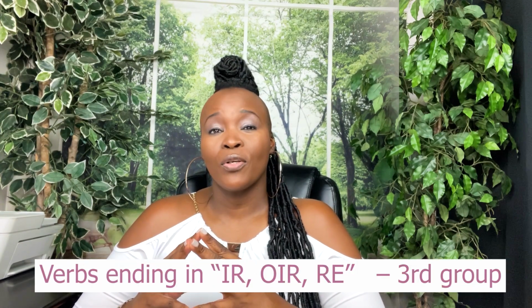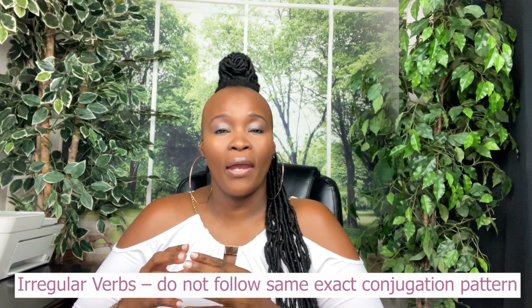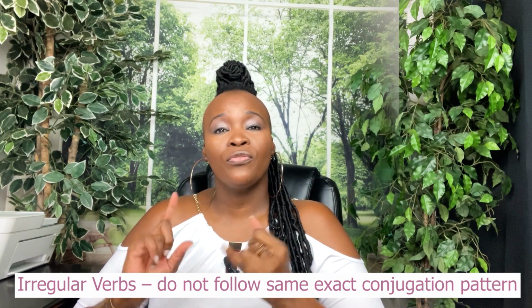Verbs in the third group are called irregular verbs because they don't follow the same conjugation pattern. Now you want to exclude verbs from the first group and verbs from the second group from the third group. Okay? Most verbs in the third group end in RE or OIR. Sometimes you'll have endings like IR also in that group.